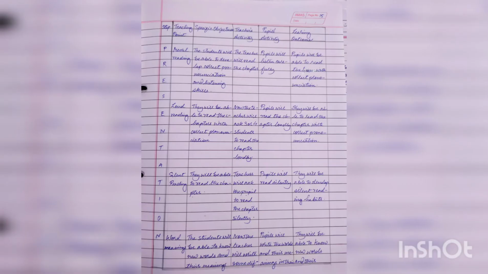On this page I mentioned model reading, loud reading, silent reading, and word meaning. So as a teacher in English, it's very necessary that you make your students read out loud, or maybe even read silently, and help them with the word meaning so that it will help them with their vocabulary. On this page I have included the word meanings, and these word meanings you can also find in the textbook itself.